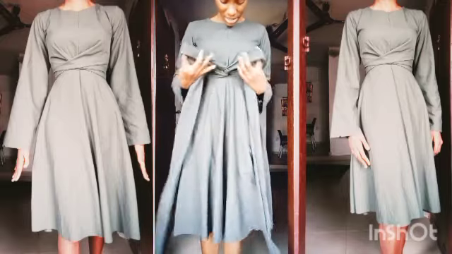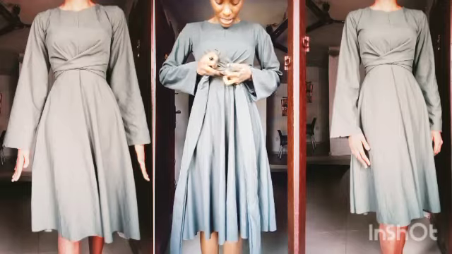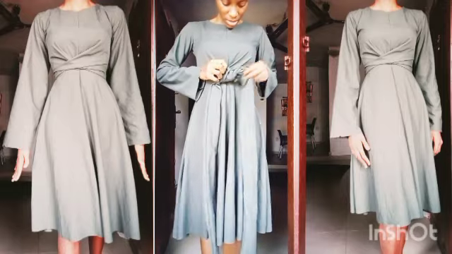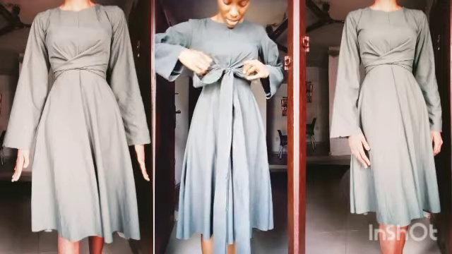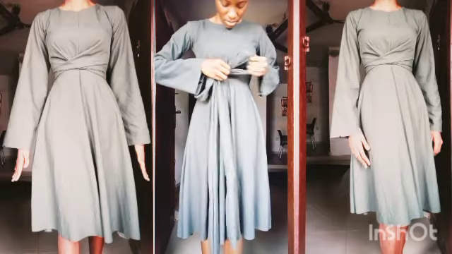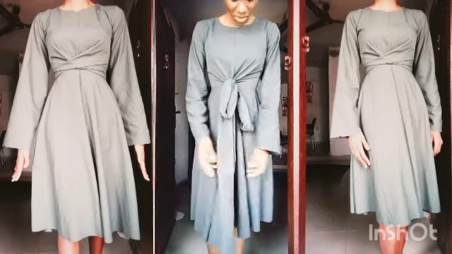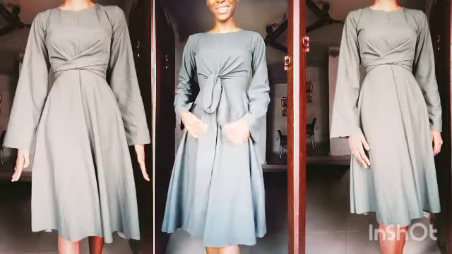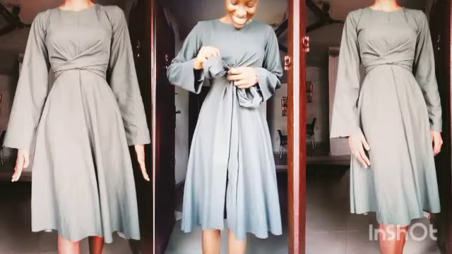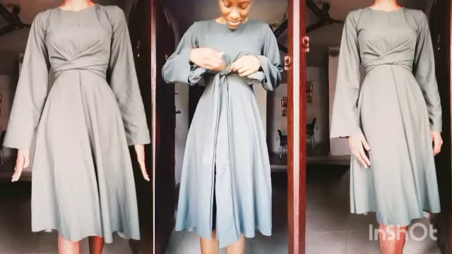You can tie it and let it be, and the rope will just hang over the front instead of the back. But my rope is bulky, so I didn't bother. This design is a no-no for this dress, but if your fabric is light, then you can actually do it. I'm using a thick cotton fabric. That was what I used for this dress, a thick cotton fabric.